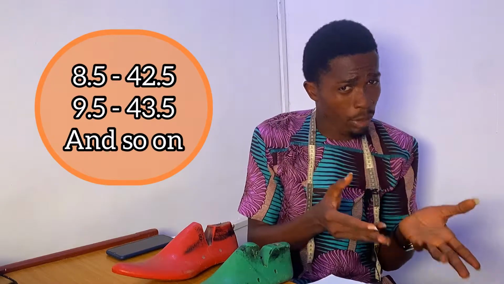Yes, 8.5. And there is one thing: when you see 8.5 or 9.5, that is in between two sizes. So 8.5 signifies 42.5, so either you are using a big 42 or a small 43. It falls in between that range. 42.5 shows a big 42, whereas it also shows a small 43.